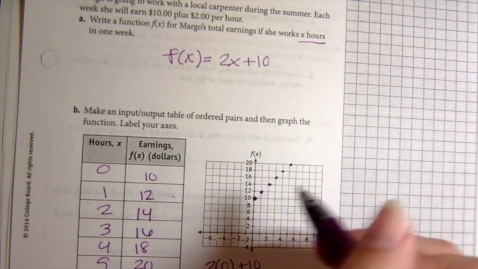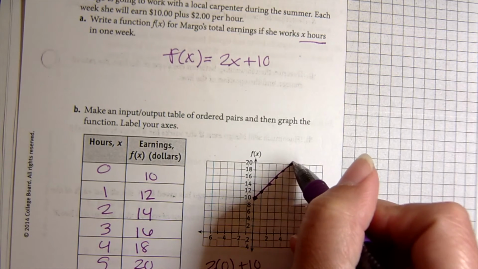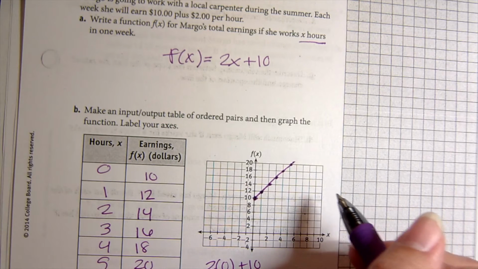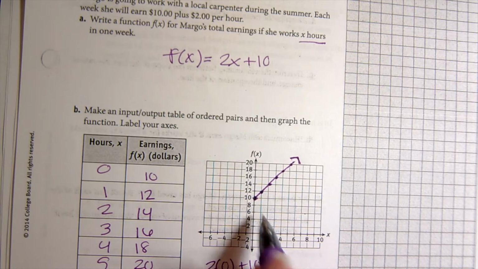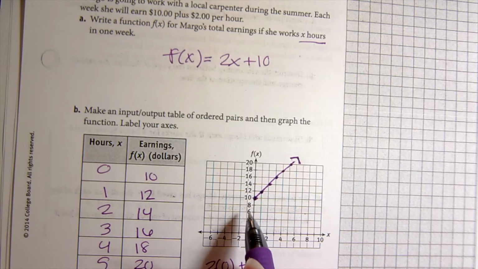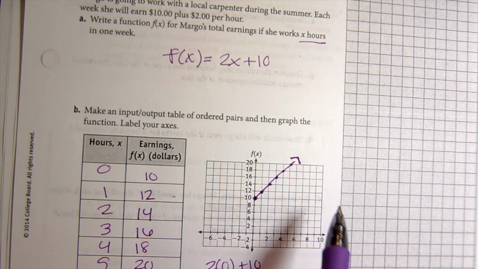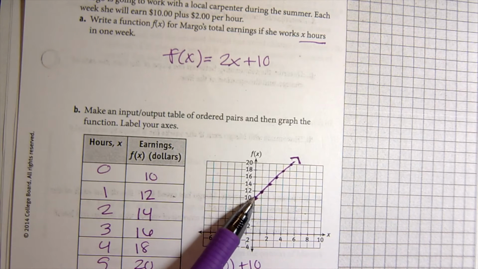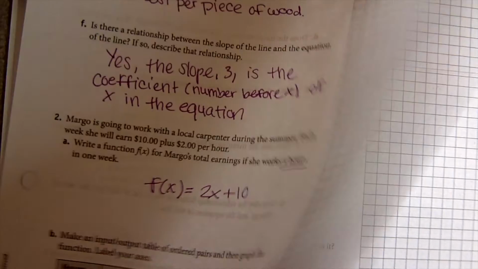I'm going to go ahead and connect these dots. Can I draw an arrow on both sides? Which side can I draw an arrow on? The top right. Why can I not draw an arrow at the bottom? You would start getting negative hours, and we can't have negative hours. So our line starts at (0, 0), and it's going to go up because she can get more than 6 hours.